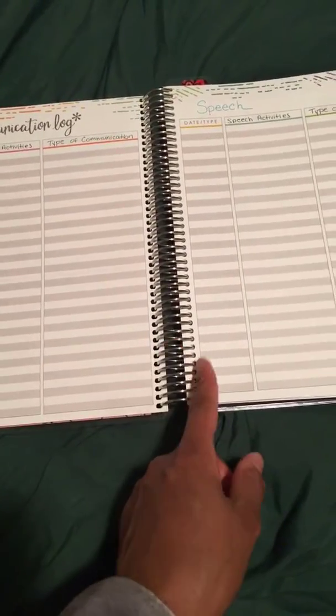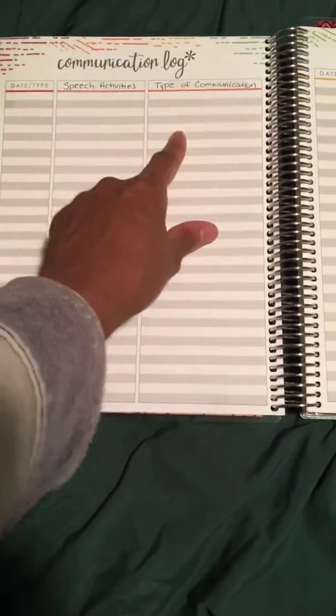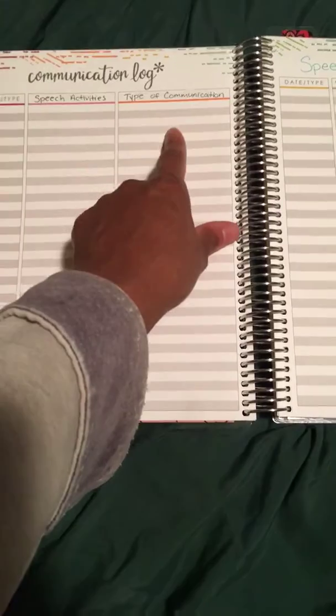Now, this I actually kept as a communication log to work with my son when it comes to his speech. So he had a speech delay and he's doing tremendously well. And I wanted to continue that and actually incorporate it in our homeschool. So I just kept this and left it alone, but I whited out this part and I put speech activities and the type of communication. And I had that on both. So that's what we'll be doing, and this is how we'll be utilizing our communication log. Some people might use it as a book log though, but I actually put that in another spot.